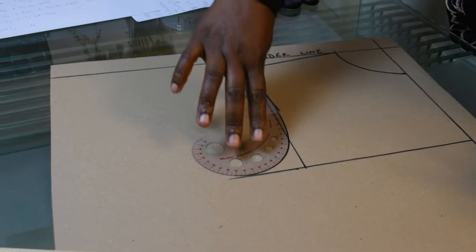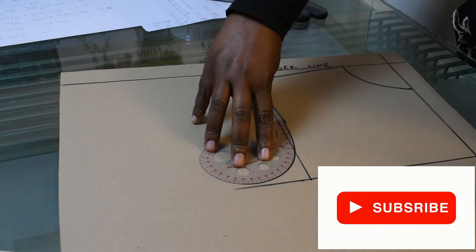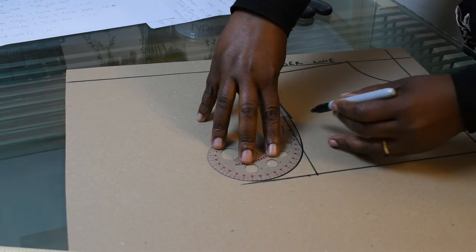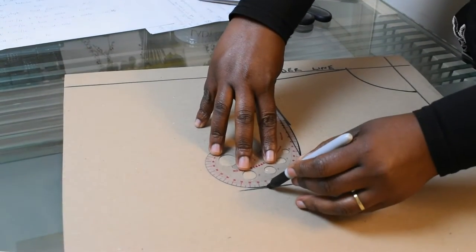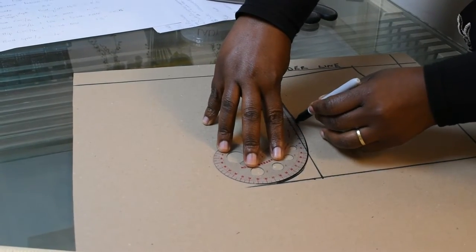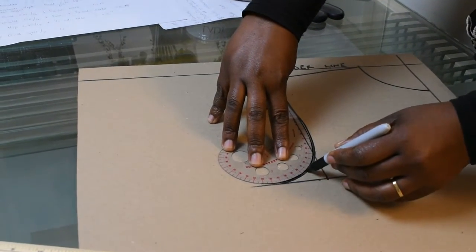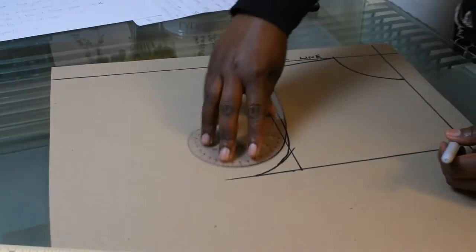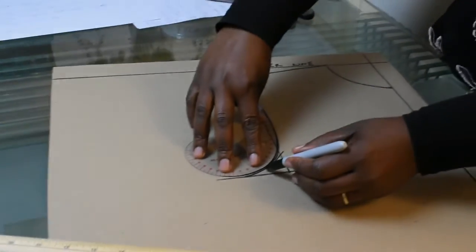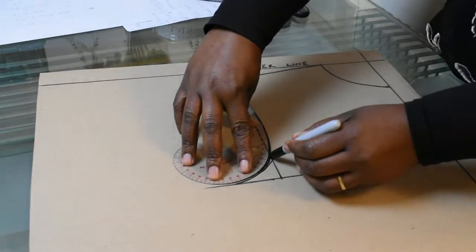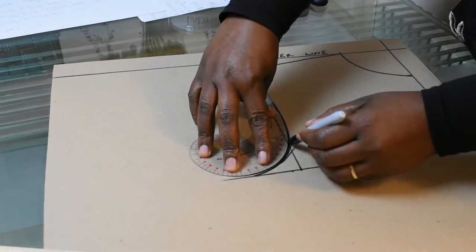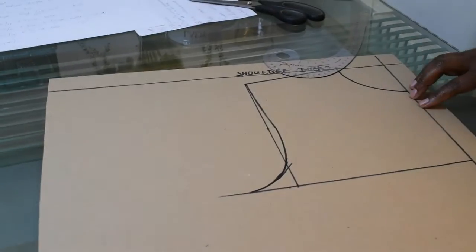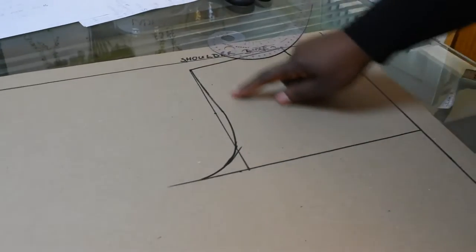So now I can go ahead and draw the armhole curve like that. Oops, sorry. Okay, there you go. Let me smoothen that line here. Okay, right. So that's my armhole curve there, my front armhole curve.